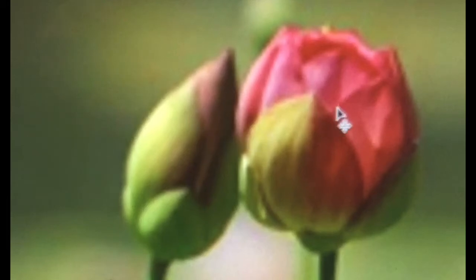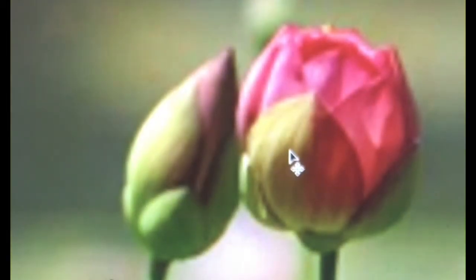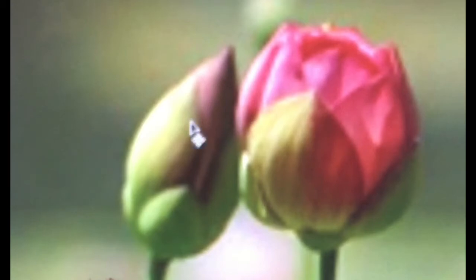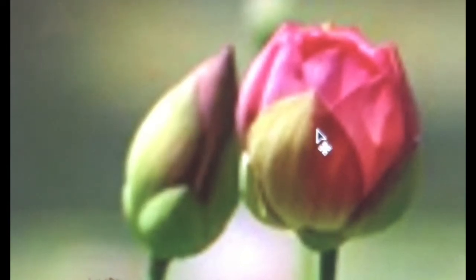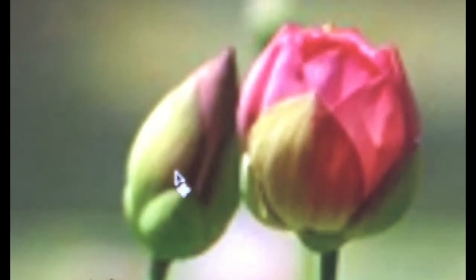See, when the flower petals or the leaves are closed and they're not open, it's called a bud. A bud is basically when the plant is trying to grow up. It's still small. So it's like the baby part of the plant. It's still in its baby stages.